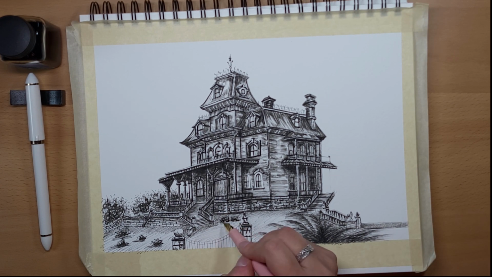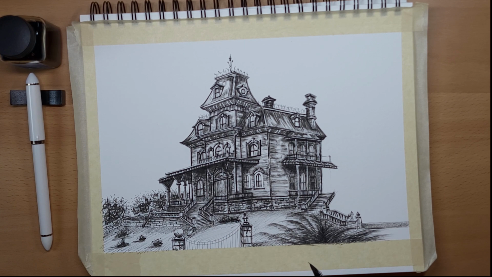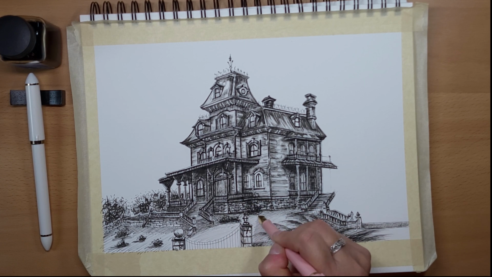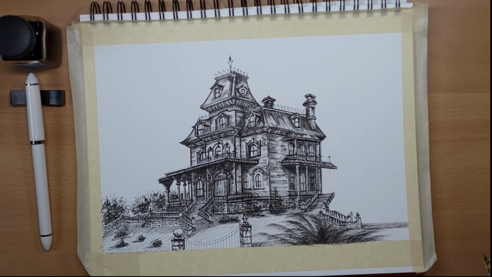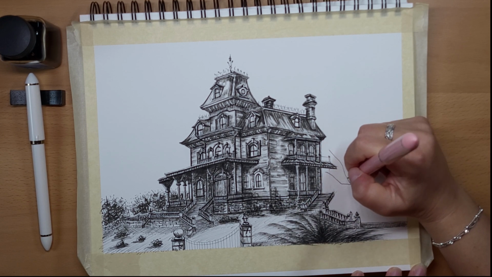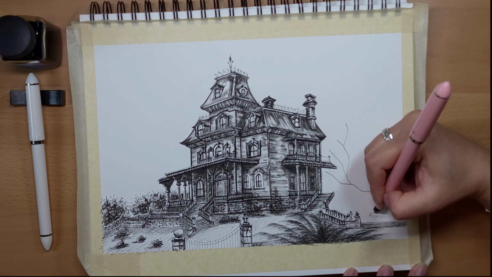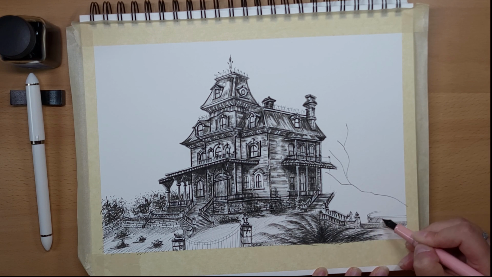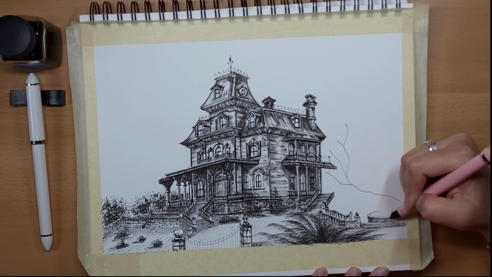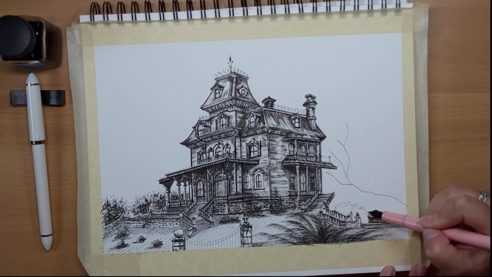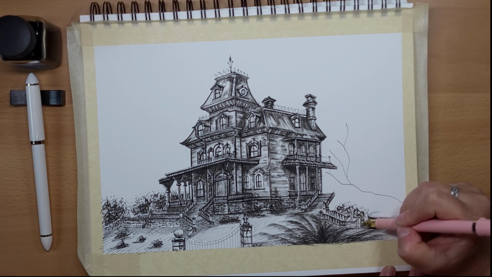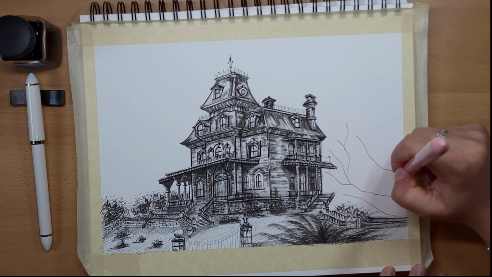I'm adding little bushes to the ground area near the foreground and adding little shadows to it to add to the realism of it. I'm adding more trees closer to the house, but very loosely. They're not really very important, but I see them, so I'm adding them. I'm adding some more little architectural features that I didn't notice before. They're quick to add. Here's another little shrub.